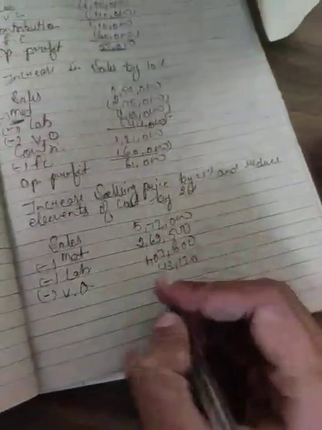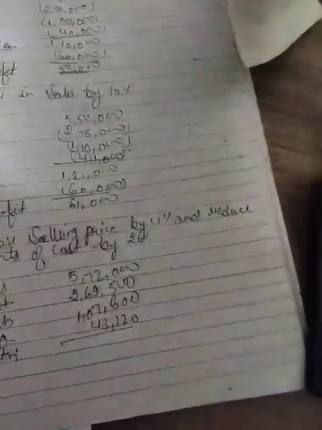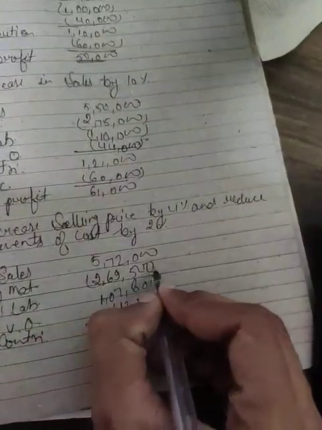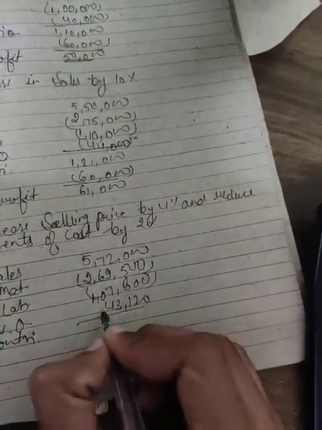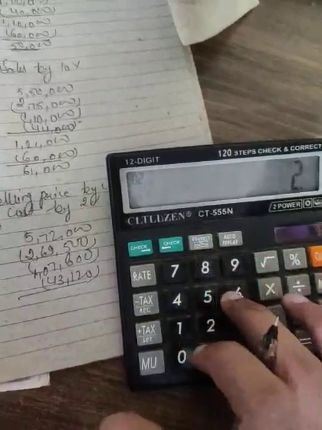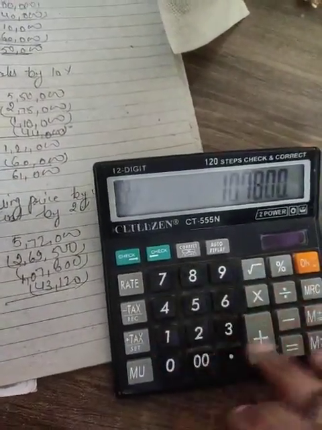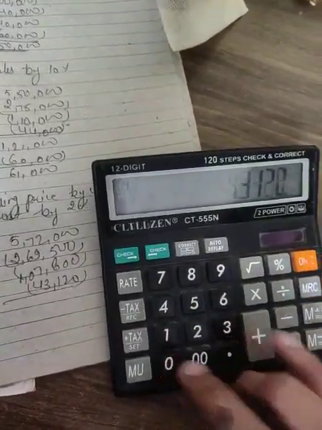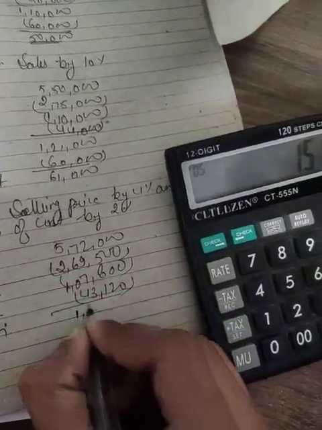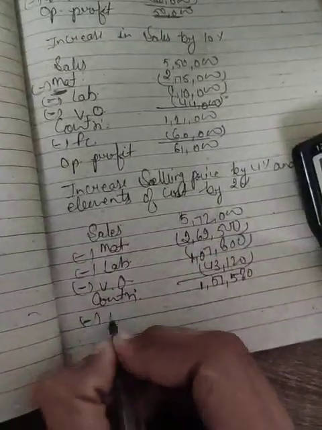Now this is our contribution, guys. 5,72,000, we will reduce these three. 5,72,000 minus 2,69,500 minus 1,07,800 minus 43,120. This is 151,580. Now let's reduce fixed cost.